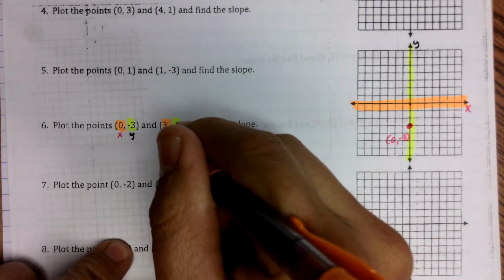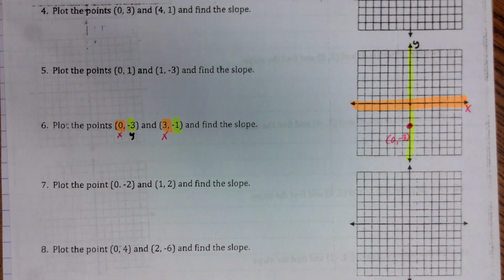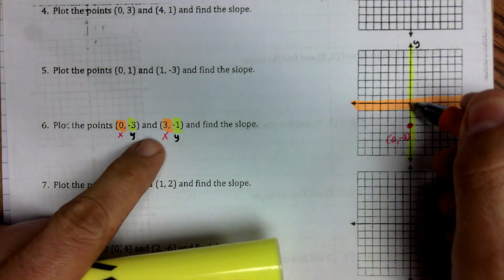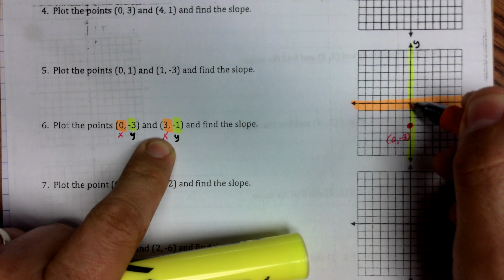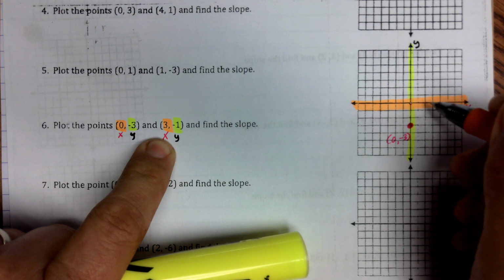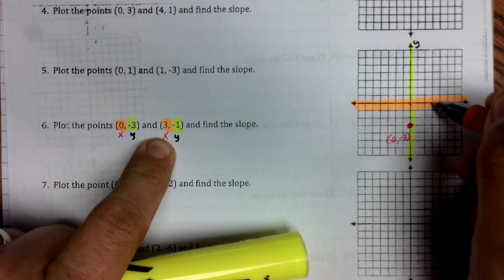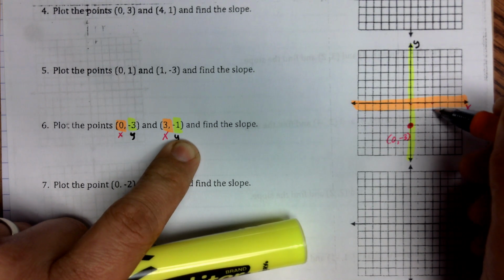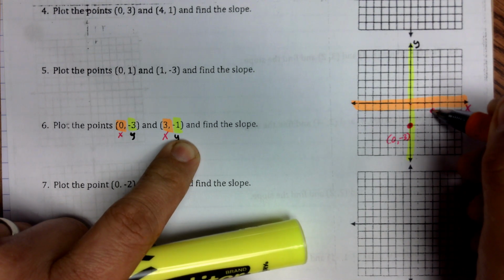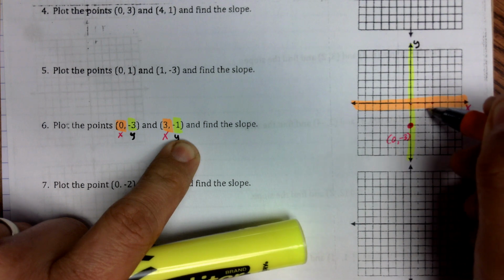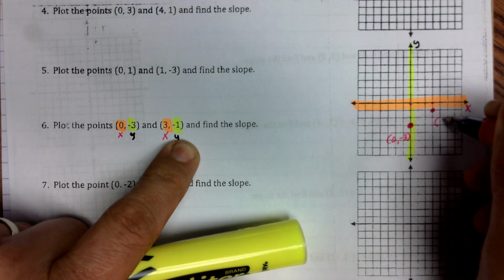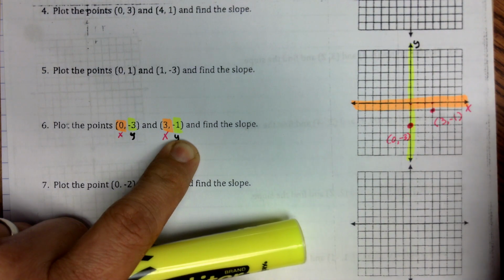Now we're going to do the next one. My x value is positive 3, and my y value is negative 1. So I'm going to go to origin, and to find the positive value of 3 on the x-axis, I just move to the right 3 times. 1, 2, 3. And to find the value of negative 1 on the y-axis, I go down 1. In other words, it lines up with positive 3 on the x and negative 1 on the y. And I'm going to label that point 3, negative 1.